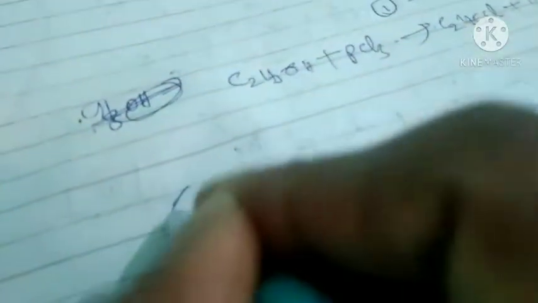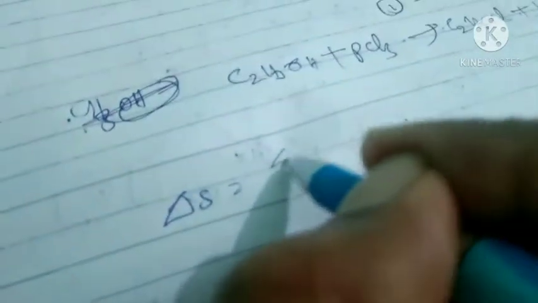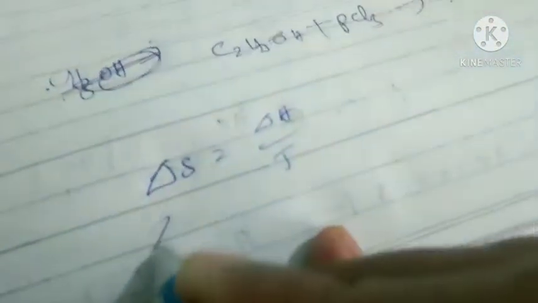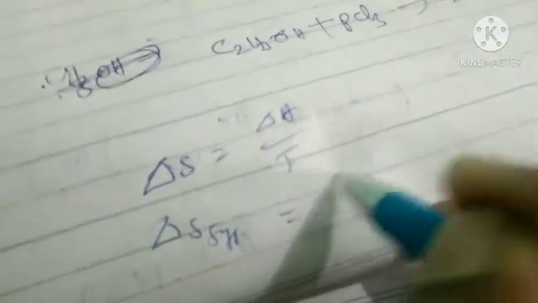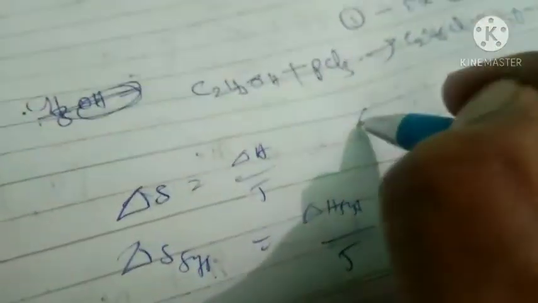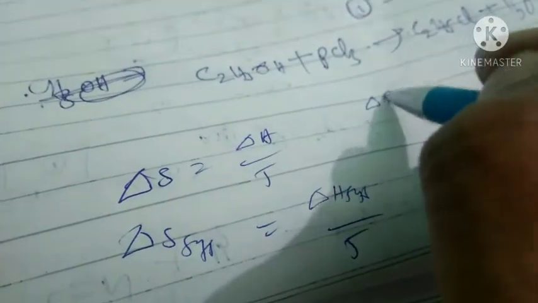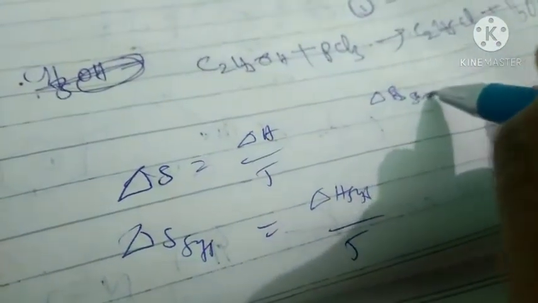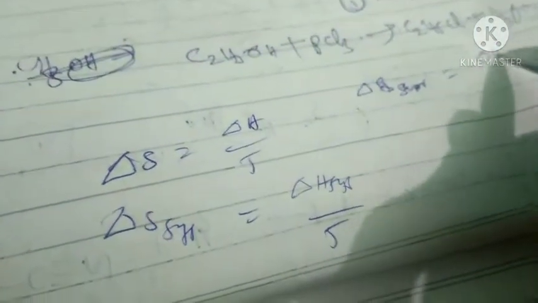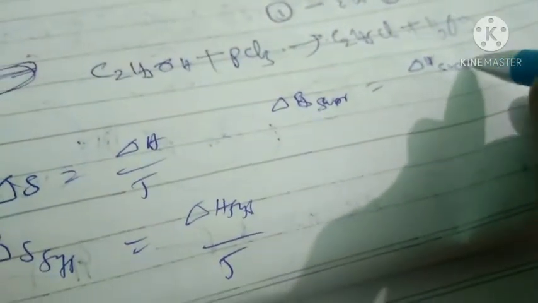Delta S equal to delta H by T. Delta S system equal to delta H system by T. Similarly, delta S surroundings is equal to delta H surroundings by T.